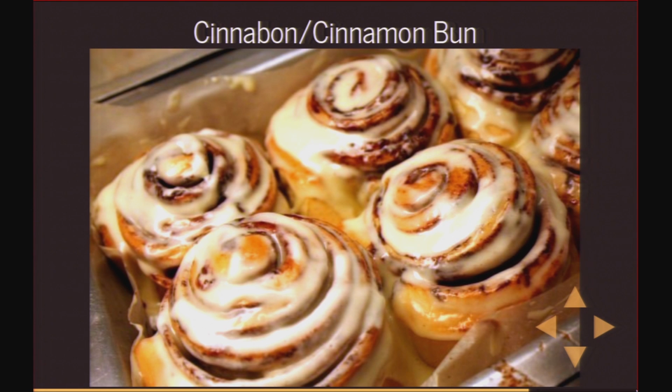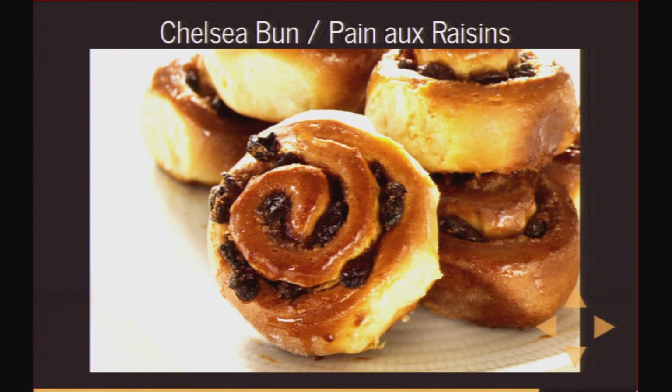I am not being paid by Cinnabon for this sponsorship, but I'm having them set up a stand outside so you can get your cinnamon buns after this. Dick Wall also pointed out that in Britain this is called a Chelsea bun, which is just a panel raisin. It's a raisin roll. It looks a lot like a cinnamon bun.